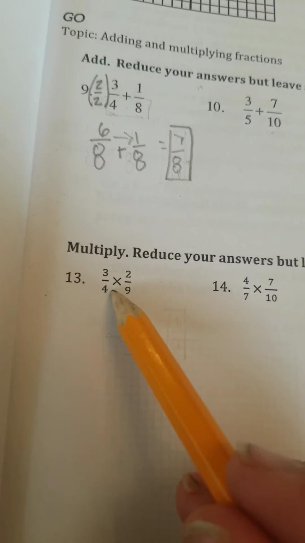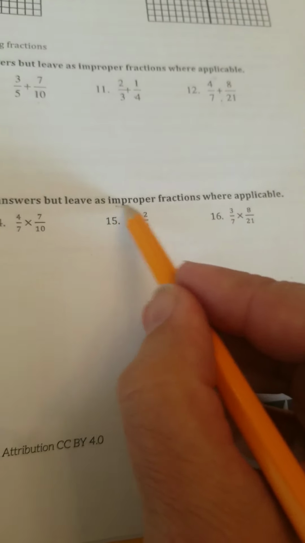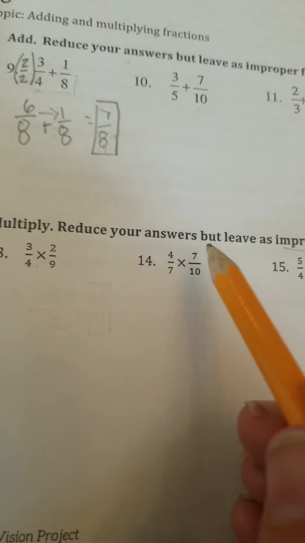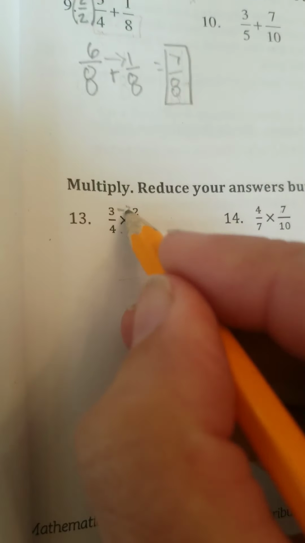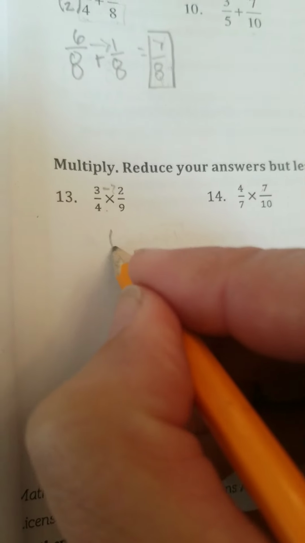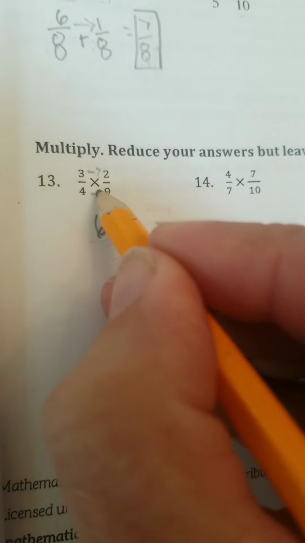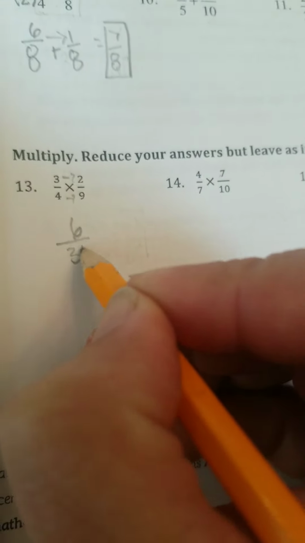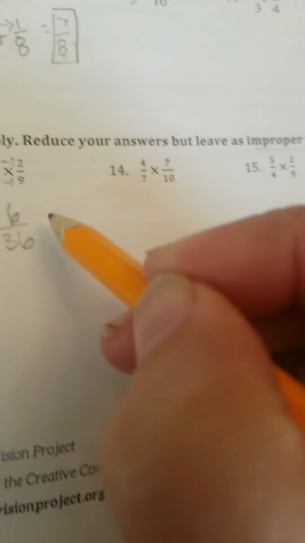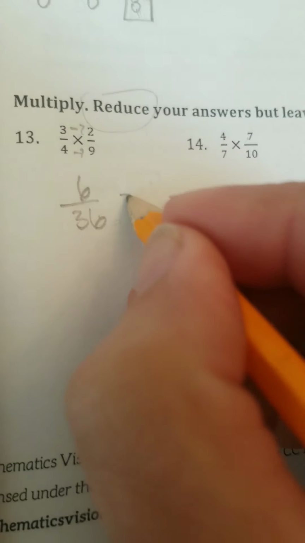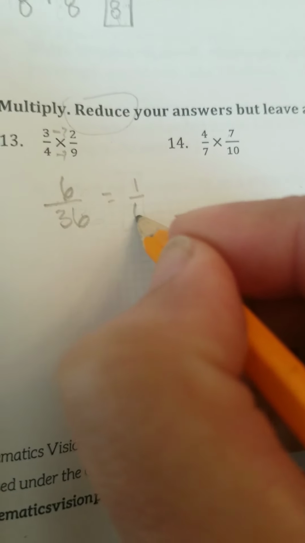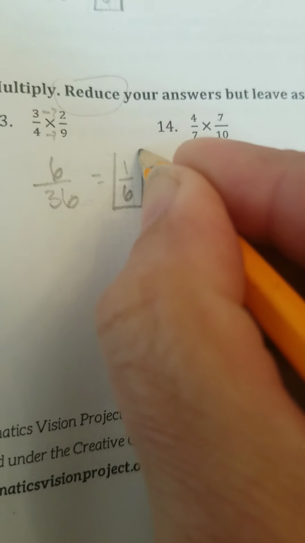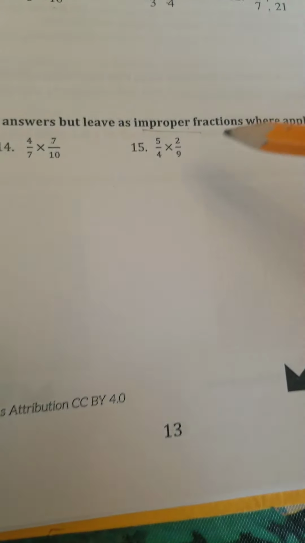For number 13, you're going to multiply. Again, you can leave it as an improper fraction, but you do need to simplify or reduce. So as you recall, when we multiply fractions, we just multiply straight across. 3 times 2 is 6. 9 times 4 is 36. I can leave it like that if it was an improper fraction, it's not, but I need to reduce it to simplest form. So 6/36 is equivalent to 1/6. There's my answer. And I'm going to do that for 14, 15, and 16.